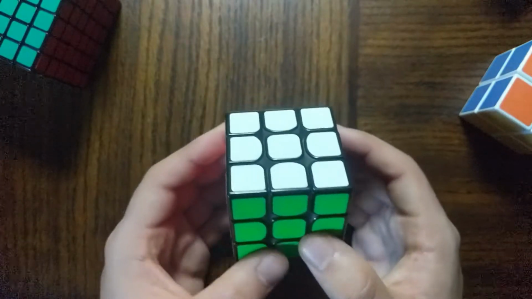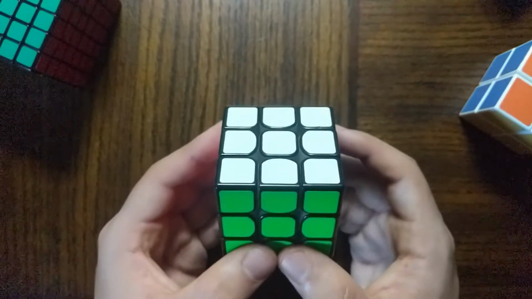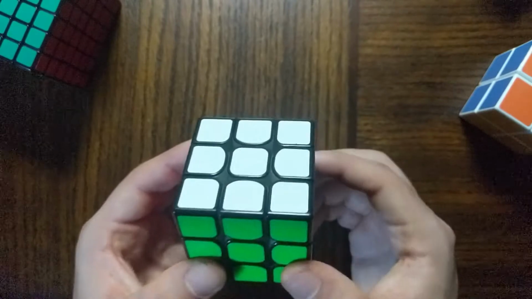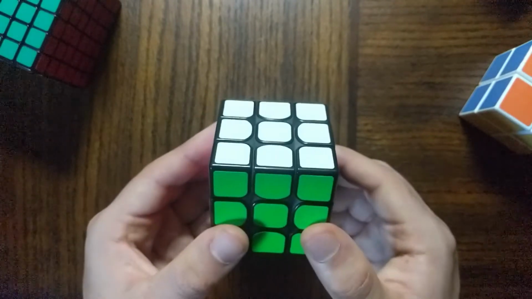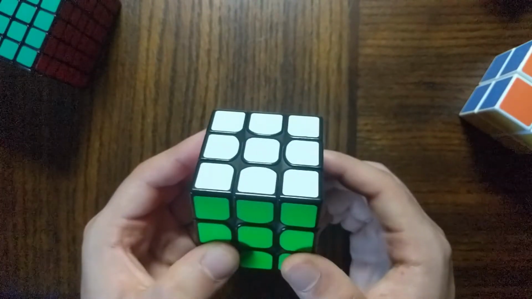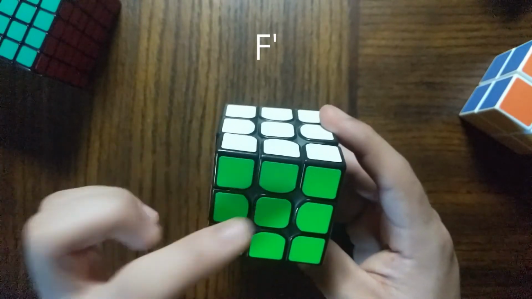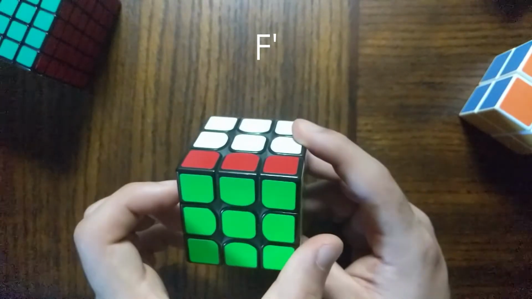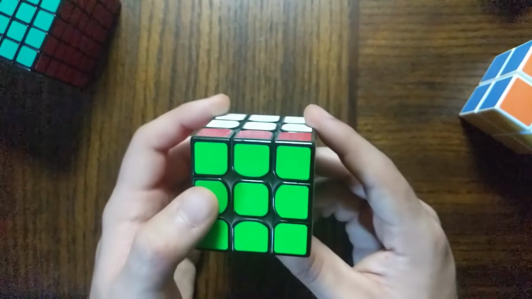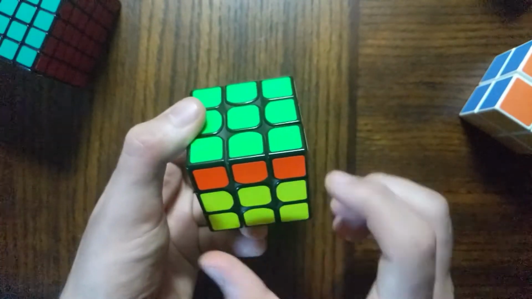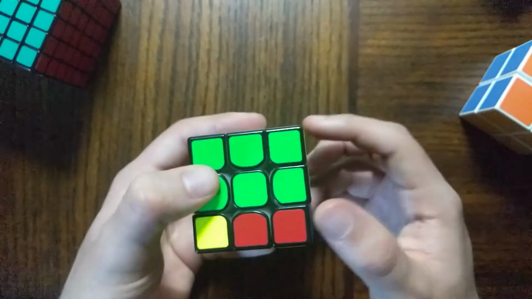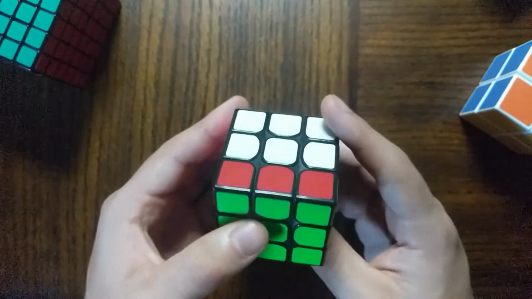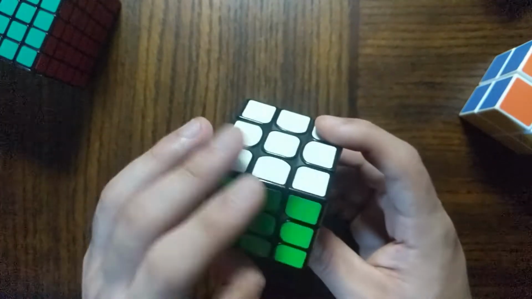So you may be wondering, how do you turn a side counterclockwise? Well, we have a symbol for that, and it's called prime, which looks like an apostrophe. For example, F prime is turning the front face 90 degrees counterclockwise, and D prime is turning the bottom face 90 degrees counterclockwise. Finally, what if we wanted to do two turns at once?